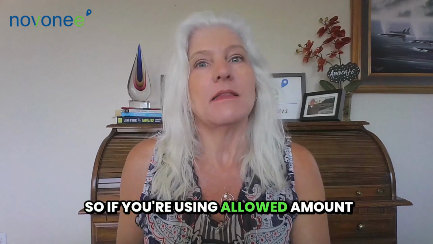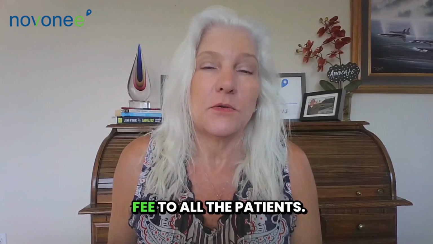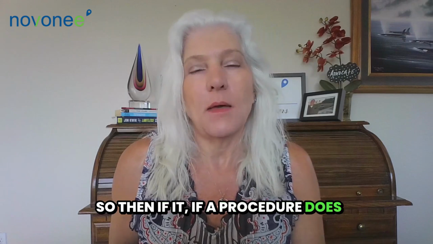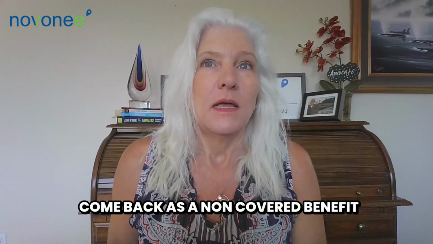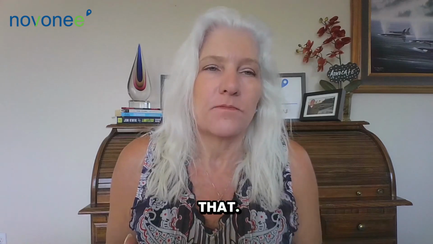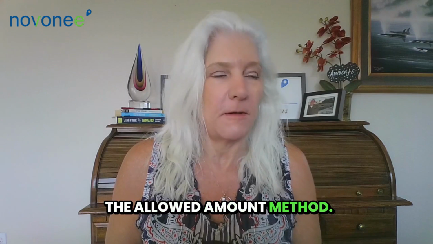So if you're using the allowed amount method, you're already billing full fee to all the patients. So if a procedure does come back as a non-covered benefit and you were allowed to charge the full fee, you already did that. And so it makes more sense to use the allowed amount method.